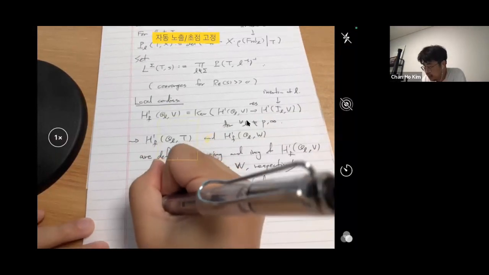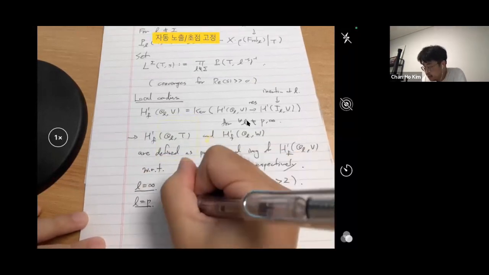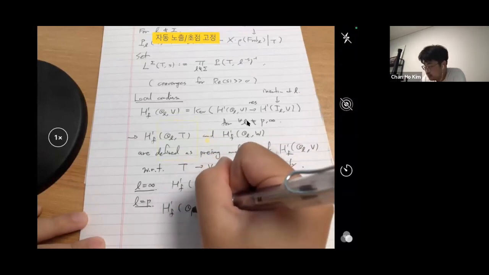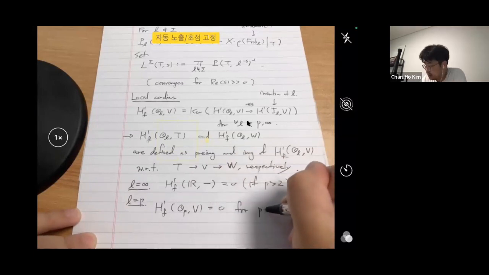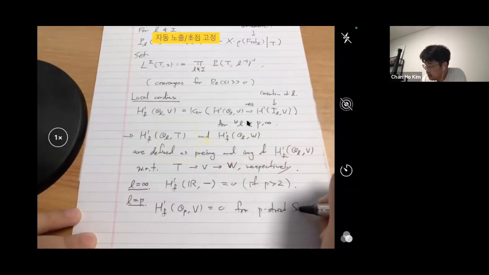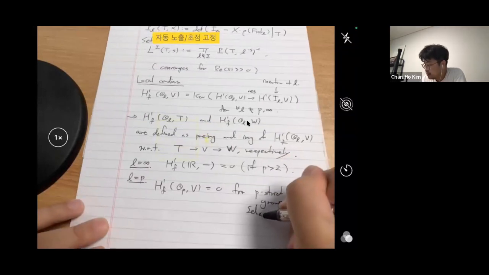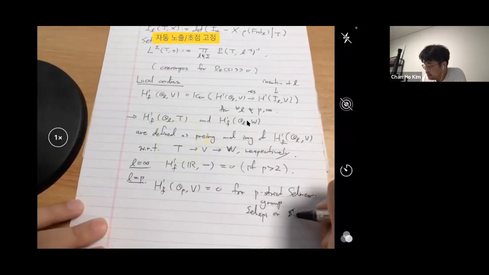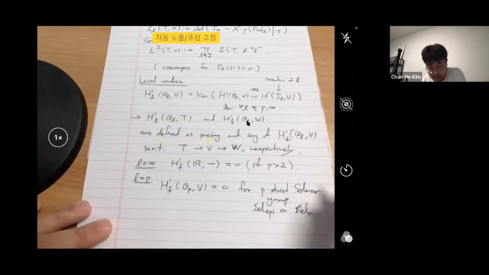And when L equals p, then we have two things. First, we can just take 0 for the p-strict Selmer groups. So we denote by Sel^P or Sel^0. I think we will use both notations. Sorry about that. And another condition is the so-called Bloch-Kato local condition.